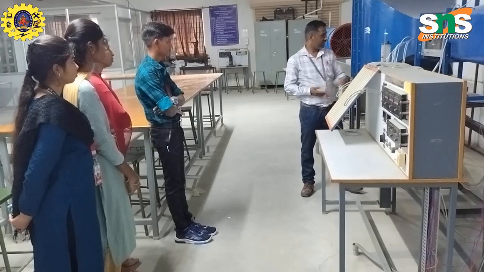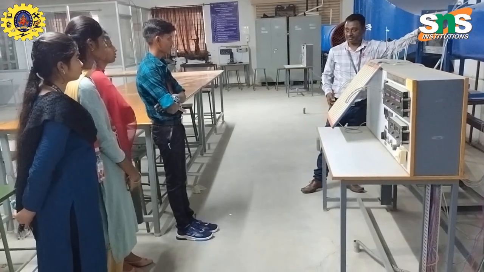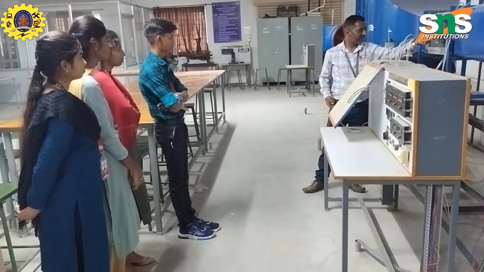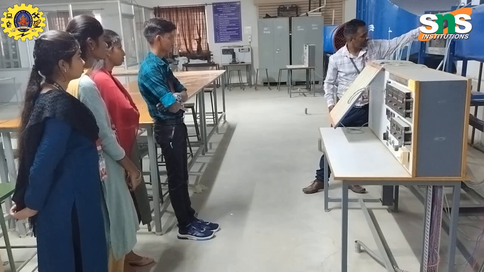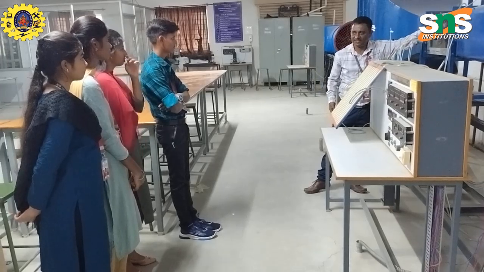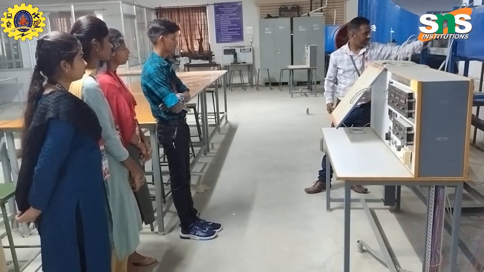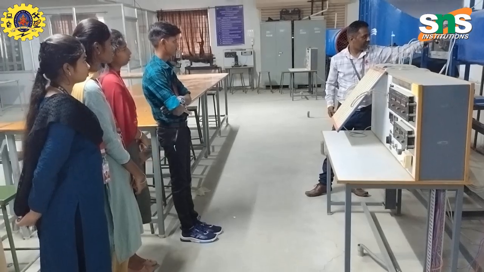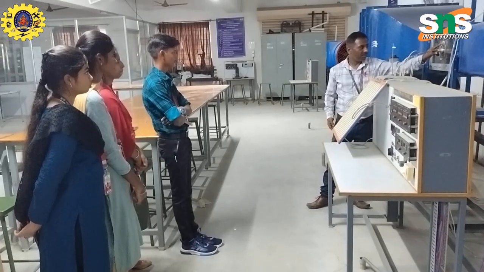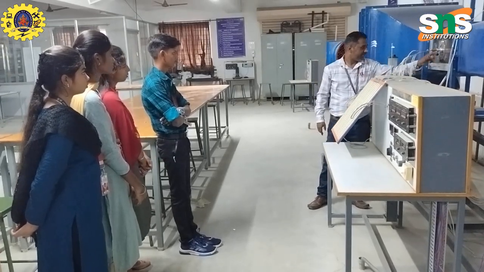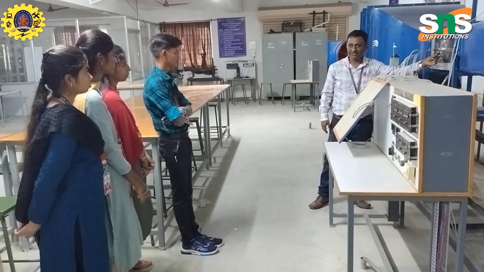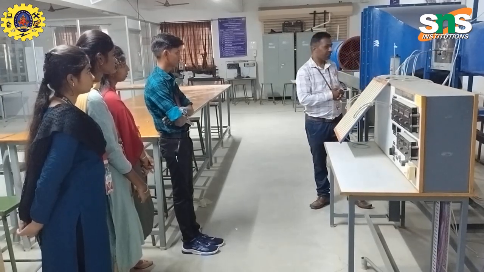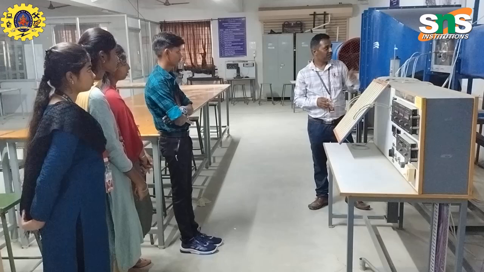Here we have a protractor. We can adjust that. Initially make it a 0 reference line. Again you can rotate it 5 degree, 10 degree, like that. You have to set it, then you start the wind.